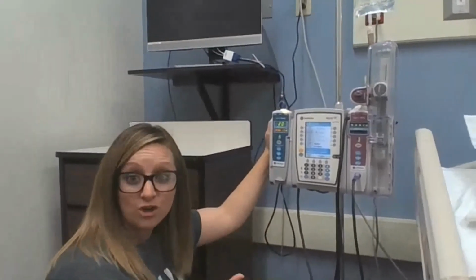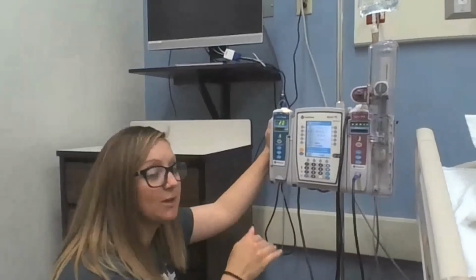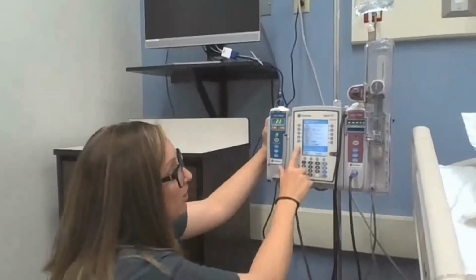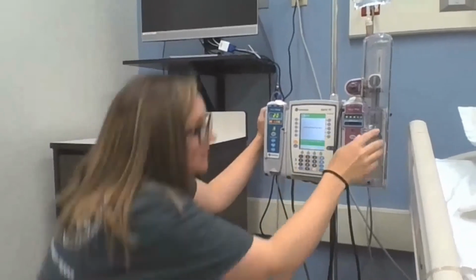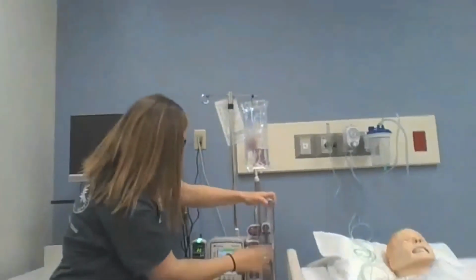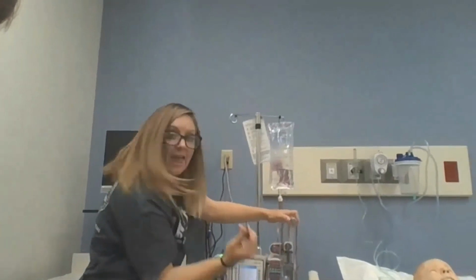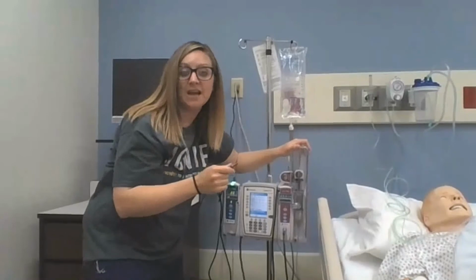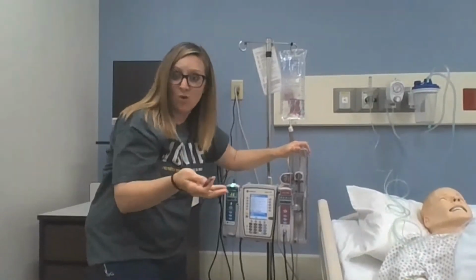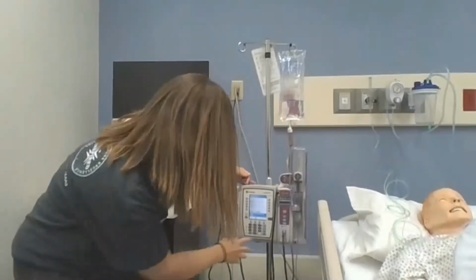So you would check your orders to see if you have a loading dose. In this circumstance, per my orders, I don't have one. So I'm going to hit none. And then I'm going to hit confirm, and it says close and lock the door. So I'm going to come here, lock it, and then take out your key. Don't leave your key in there. If you leave it in, the patients can turn it to program and take their own dose. We don't want that to happen.